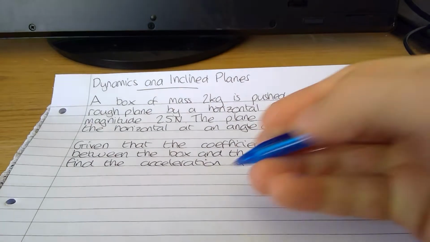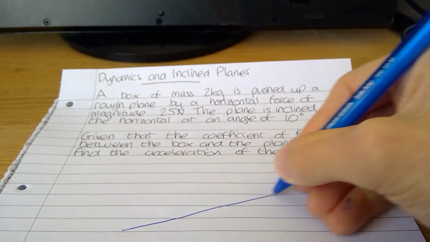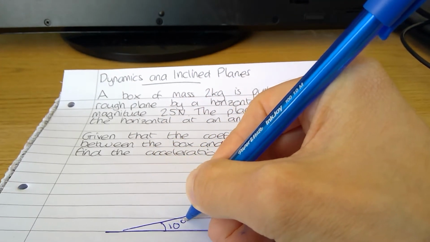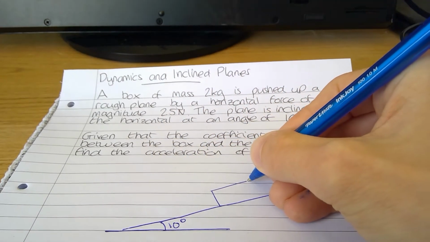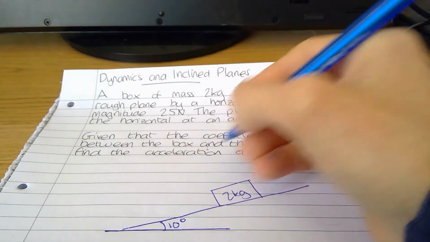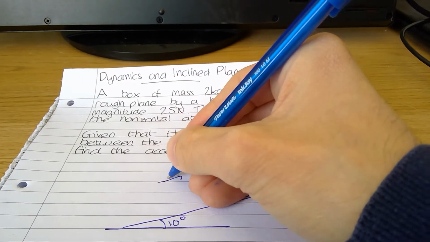Okay, so start by getting a nice diagram so we can see what's going on. So this will be our plane. We've got an angle of 10 degrees to the horizontal. This is going to be our box. It's got a mass of 2 kilograms. It's been pushed up the plane, so we're going to be accelerating upwards here.